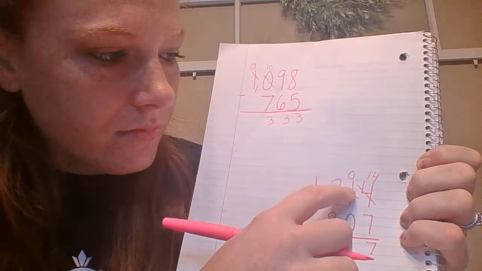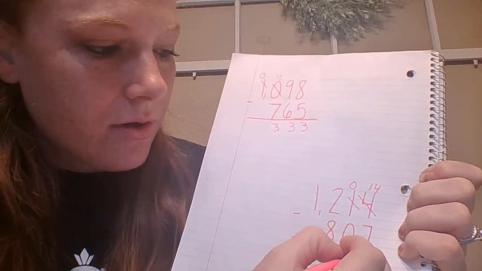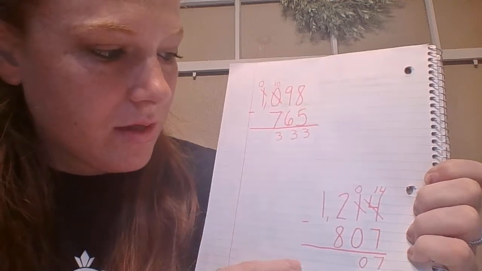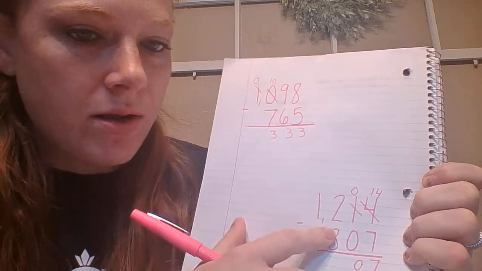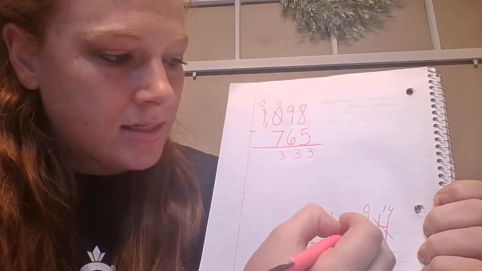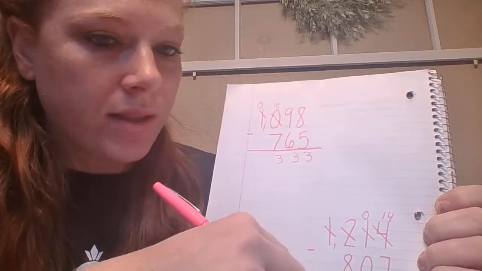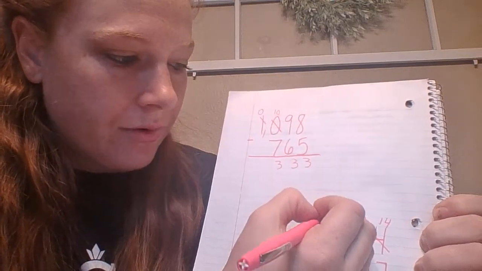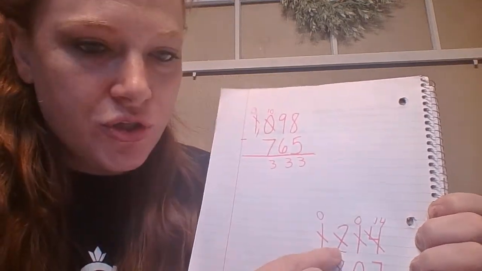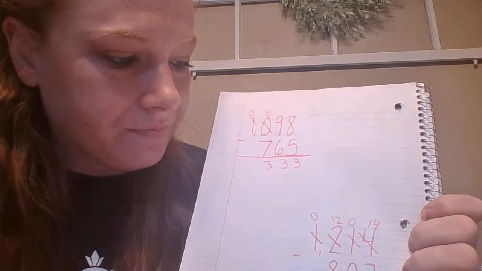0 minus 0 is also 0. 2 minus 8, once again, we cannot do because it's bigger on bottom, so we must borrow. So that this 1 becomes 1 less, which is 0, so that this 2 can become a 12.